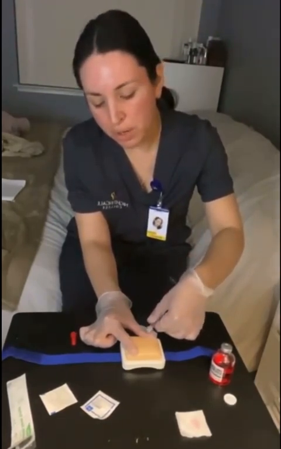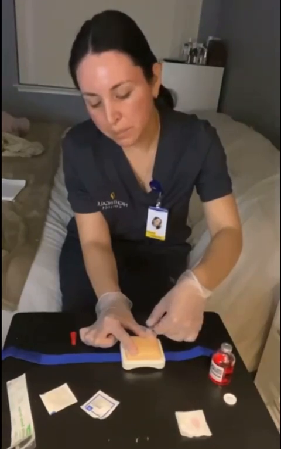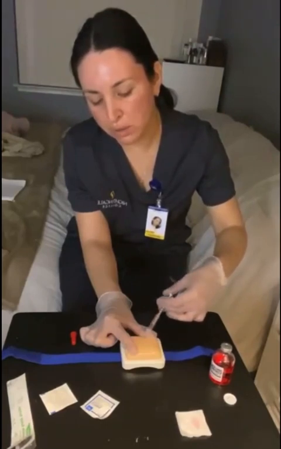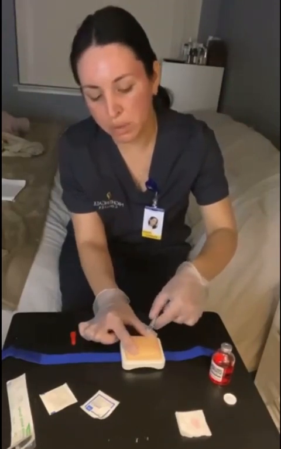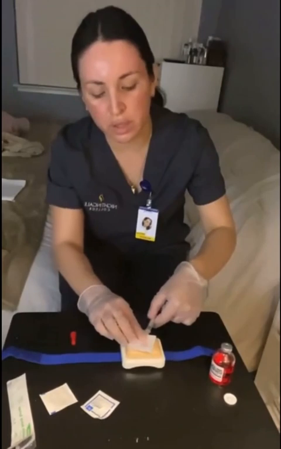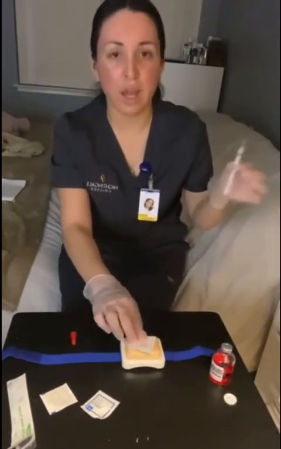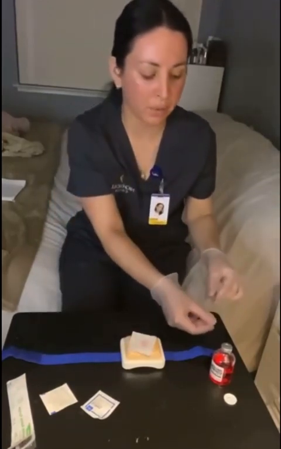So now I'm going to inject. And I'm going to inject the medication slowly. As I'm doing that, I'm going to get gauze and gently remove the needle. And I wouldn't replace the cap. I would put this in a sharps container as well as the cap.